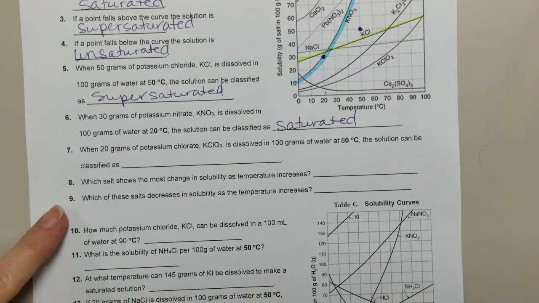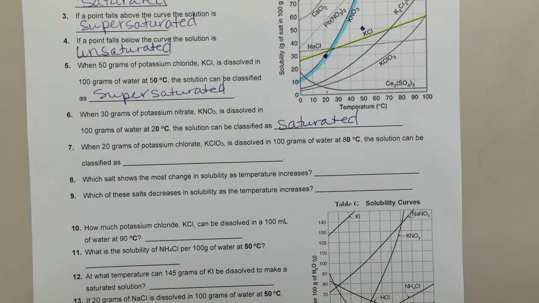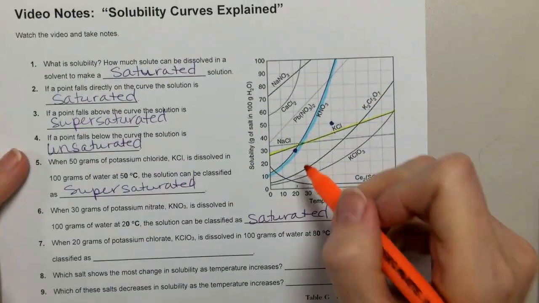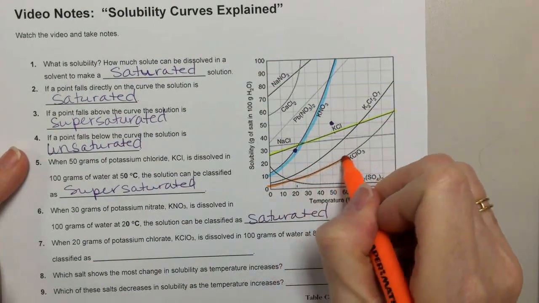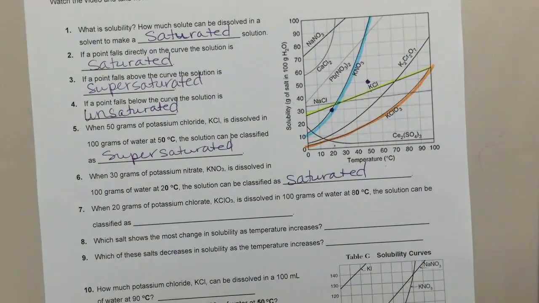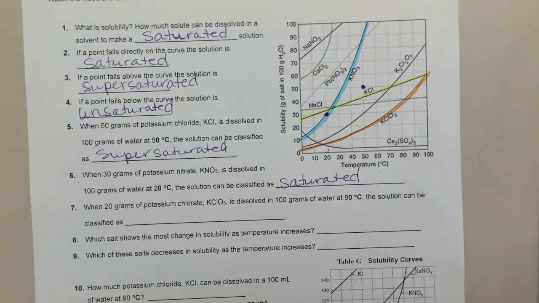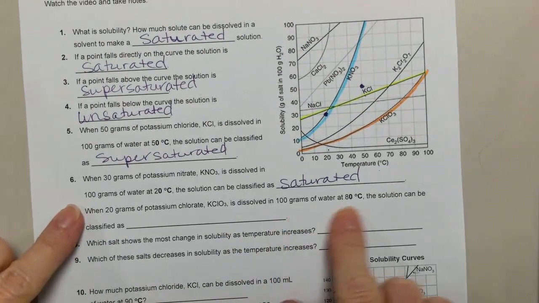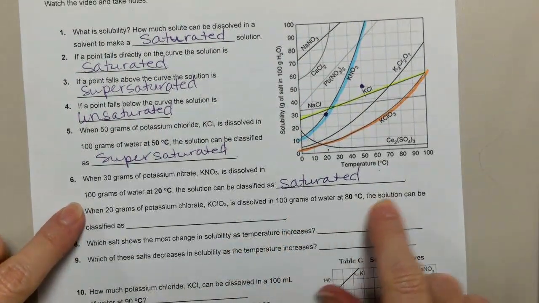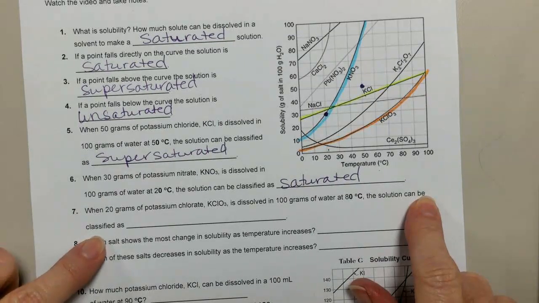All right, here's another one. When 20 grams of potassium chlorate, so KClO3, let's find that line. We're going to highlight it orange. When 20 grams of potassium chlorate is dissolved in 100 grams of water at 80 degrees Celsius, the solution can be classified as what?